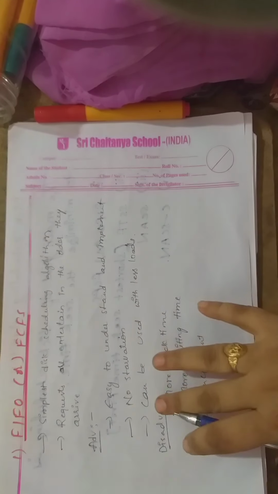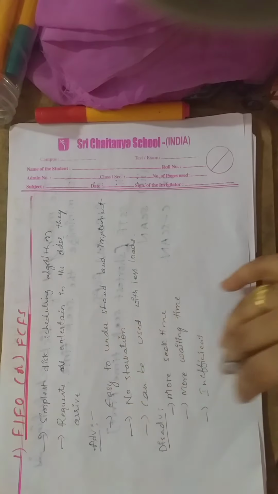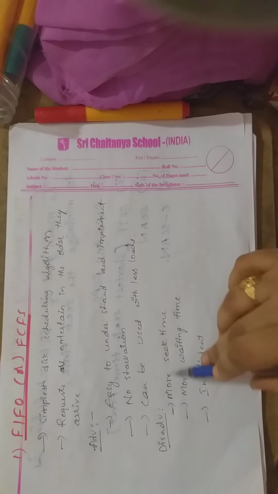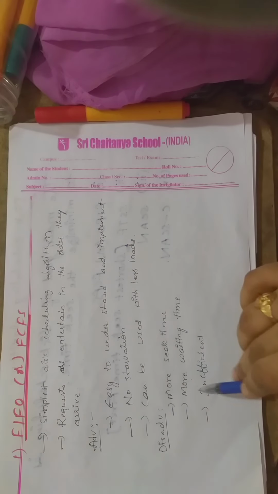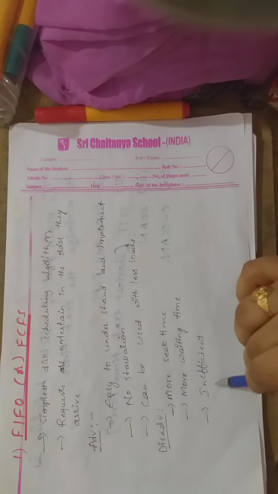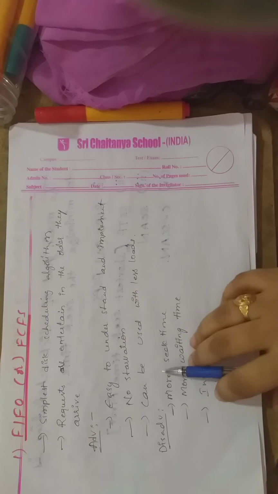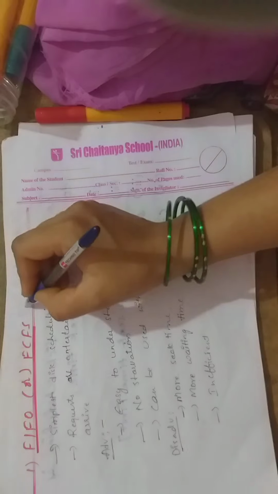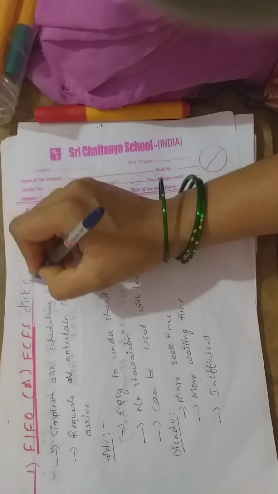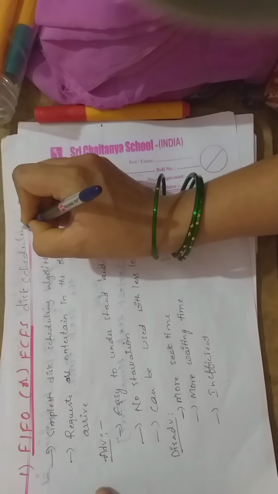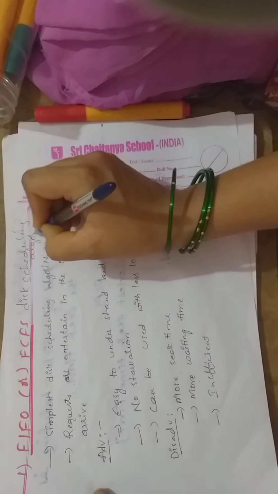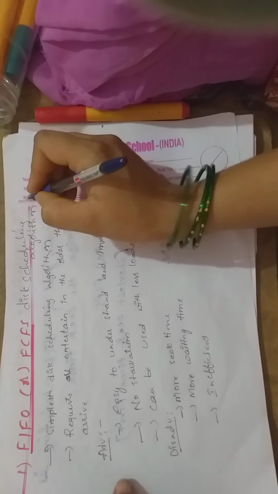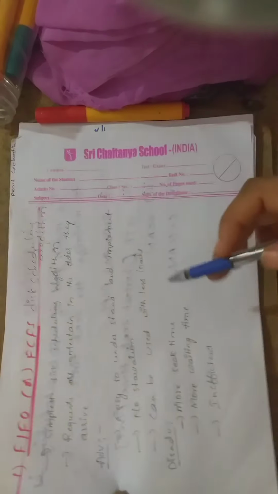What are the disadvantages of FIFO? It has more seek time and more waiting time, and it is inefficient. These are the disadvantages of the first in first out or FCFS disk scheduling algorithm. Next, we'll see one example. If you see the example, you can easily understand the FCFS algorithm.